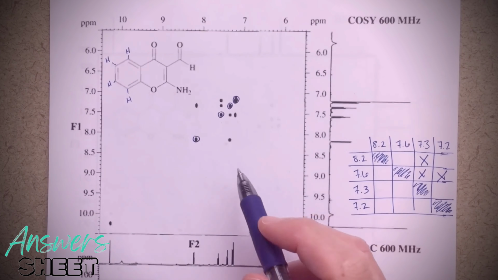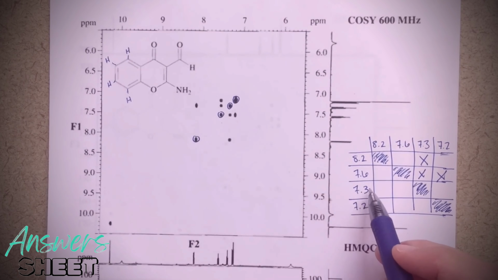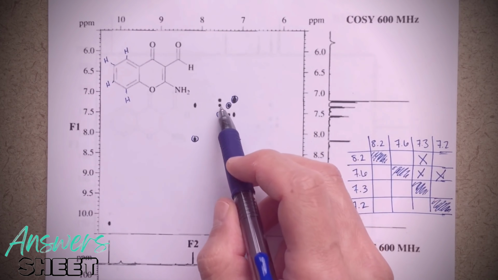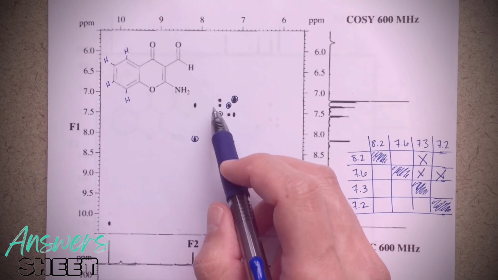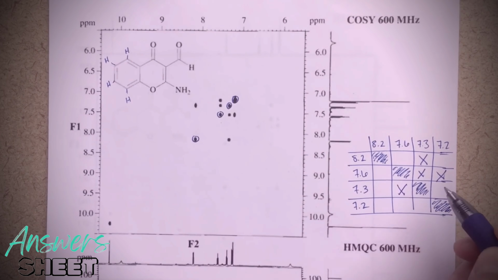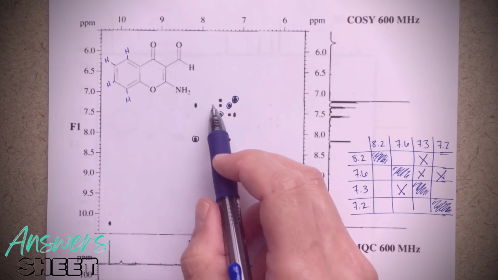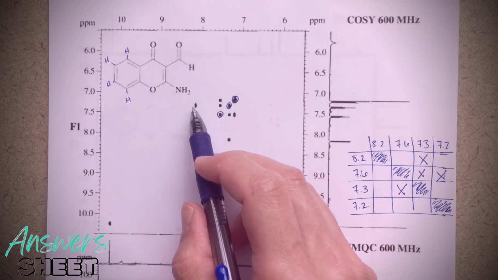I can do the same thing for the other side. So for 7.3, that's going to be this peak here. It should correlate to this peak at 7.6. And it's also correlating to this peak at 8.2.